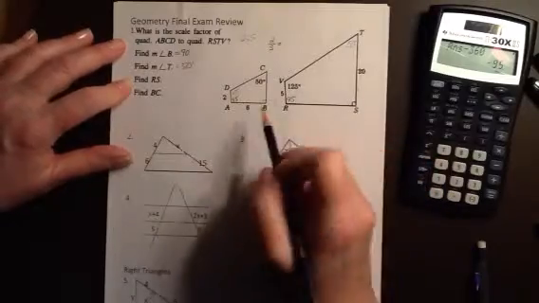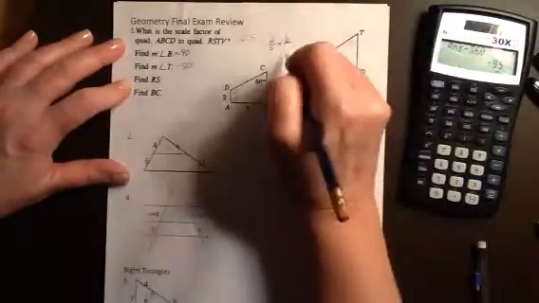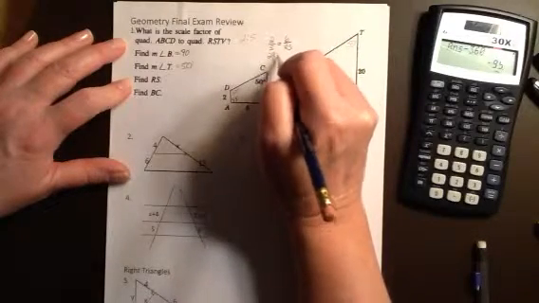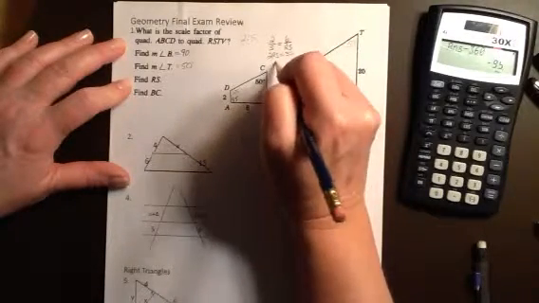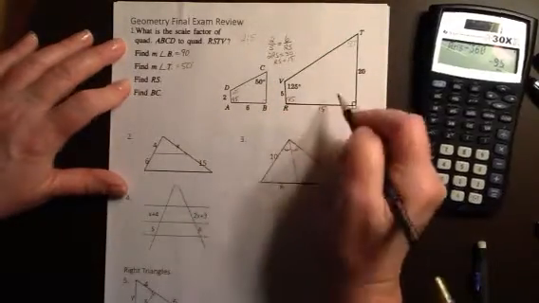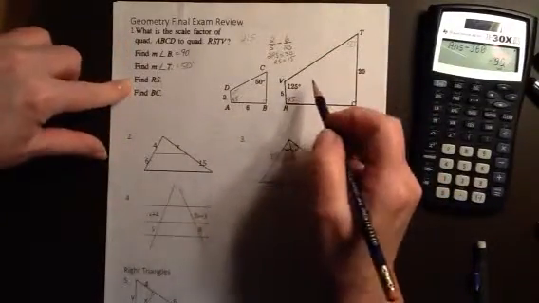as 6 is to RS. Then when we cross multiply, we get 2 times RS is equal to 30. Therefore, RS is equal to 15. So the length of this is 15. They are in a 2 to 5 ratio.